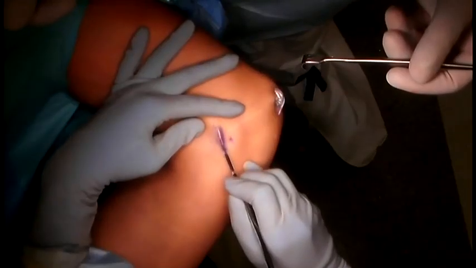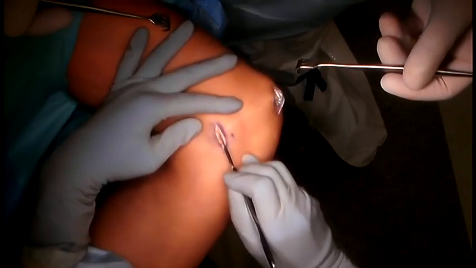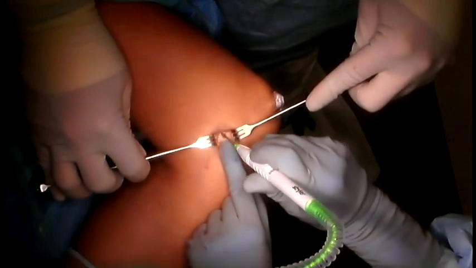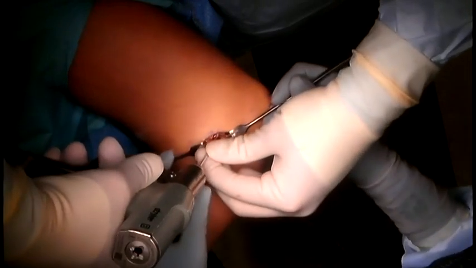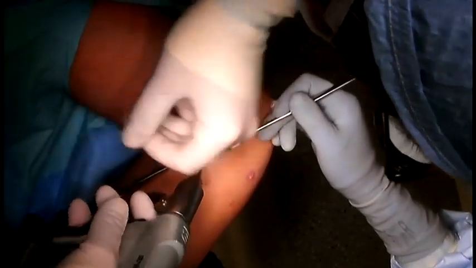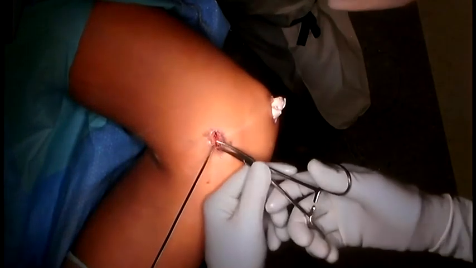Attention is then directed to the medial femur, and a 1-inch incision is made between the medial epicondyle and adductor tubercle. The bony depression is palpated between the two structures, and a guide pin is placed in this location. The position of the guide pin is confirmed using fluoroscopy to be posterior to Schottle's point.